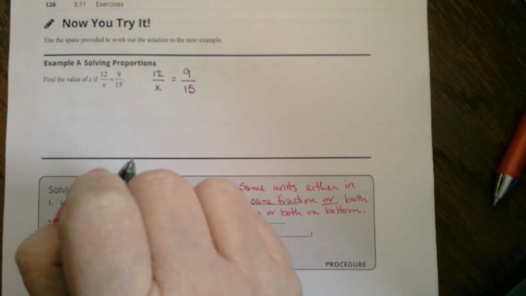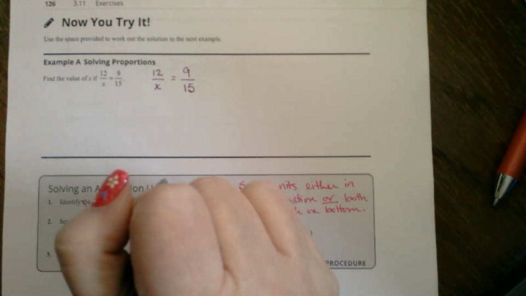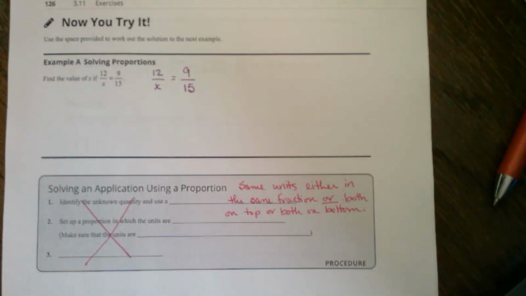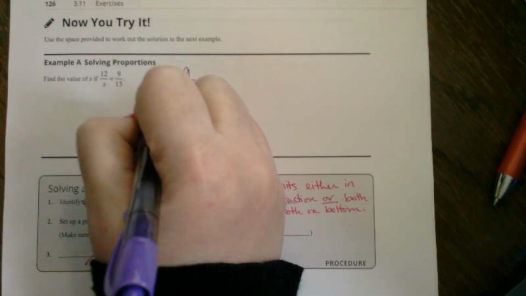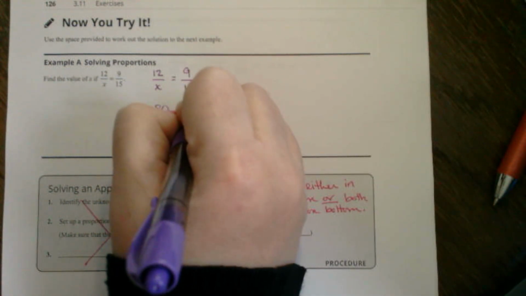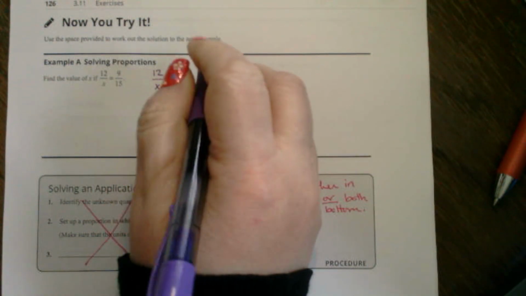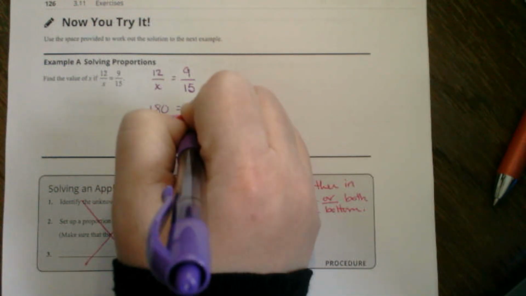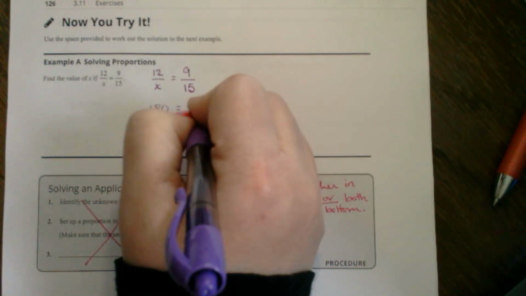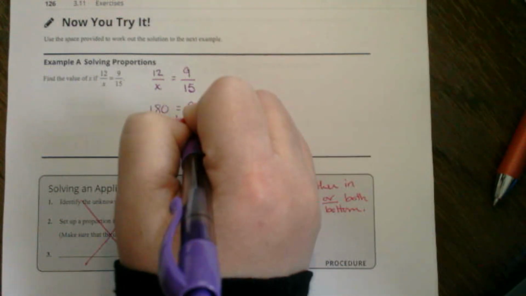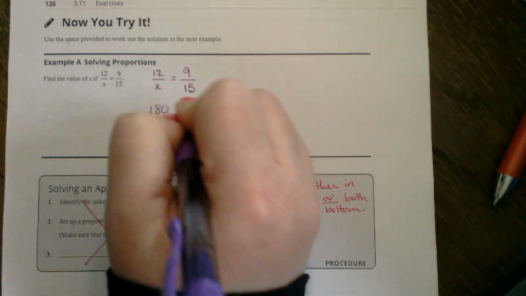The hardest part is the numbers are getting bigger. 12 times 15. I gotta pull out my handy dandy calculator on that one. 180. Ooh, look. My 9x is over here. That gives me a 9x on this side and 180 on this side.